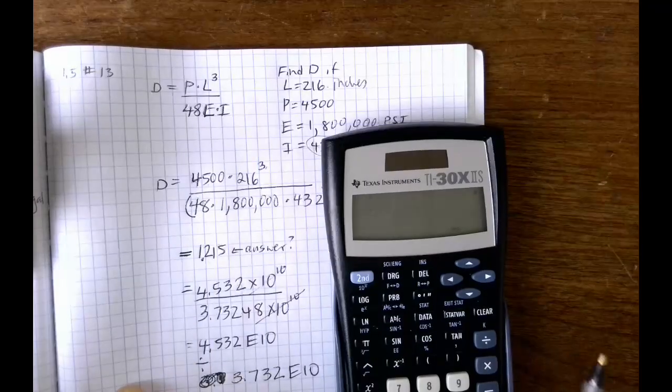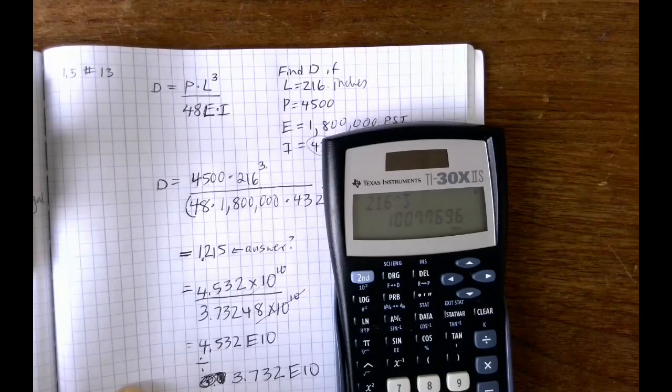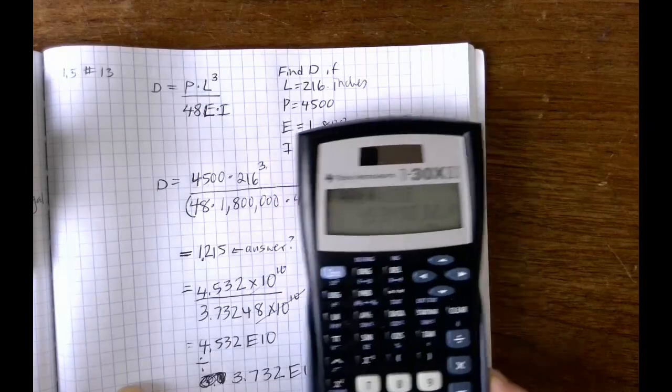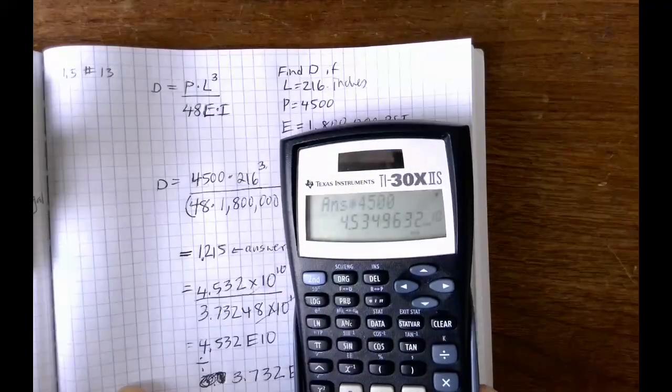And so I'm going to do 216 exponent 3, enter, which is already a pretty big number. I believe that is 10 million. And then we multiply by 4,500. And then your calculator gives you this, which is actually about 45 billion. That is what that number means.